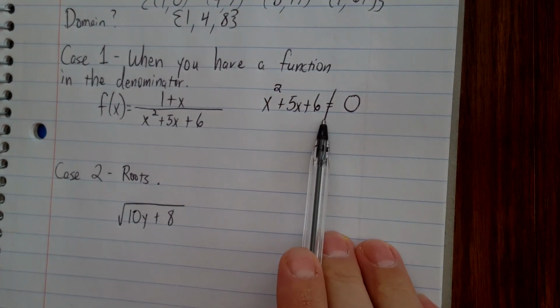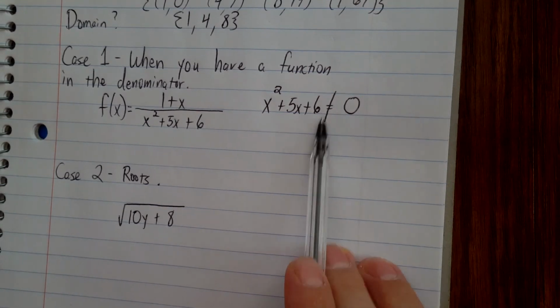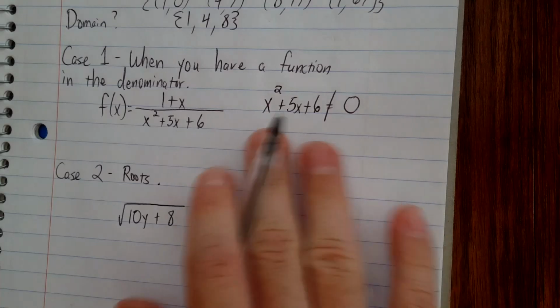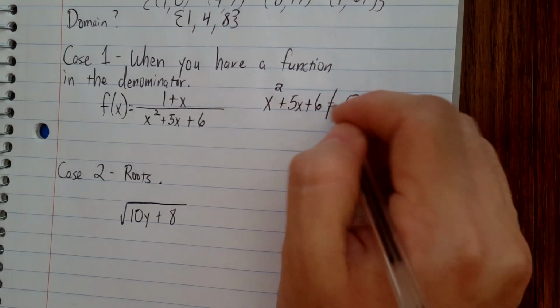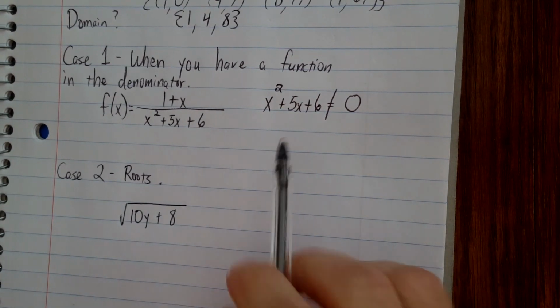So that's why I've written this as x squared plus 5x plus 6 not equal to 0. We're going to solve this as we would if I just had a regular equal sign here instead of not equal, and see what we come up with.